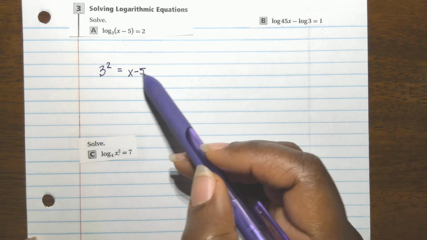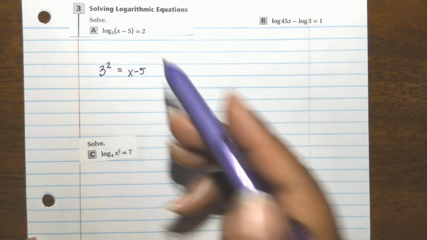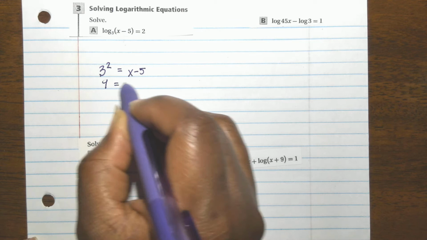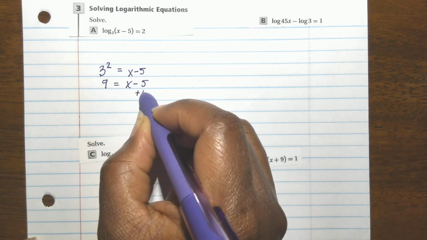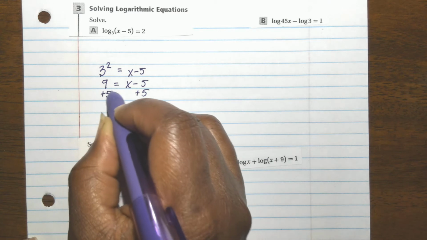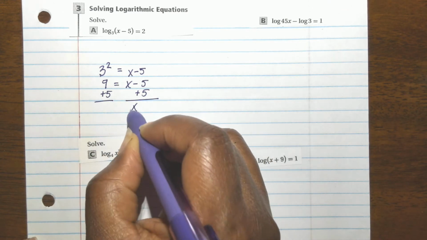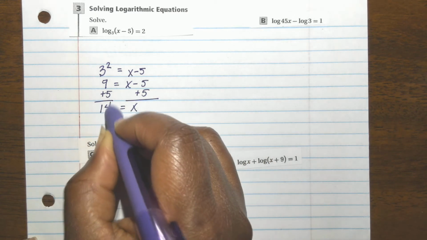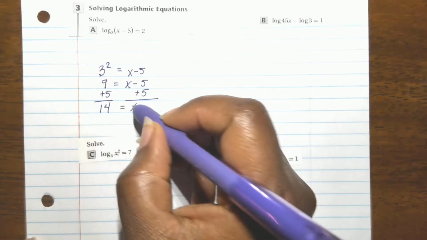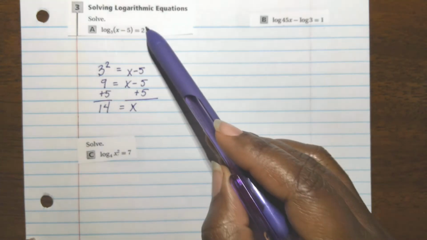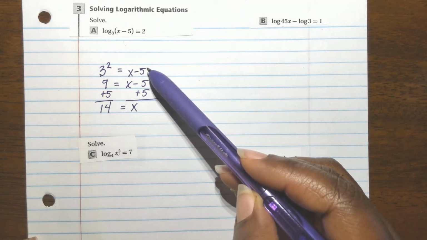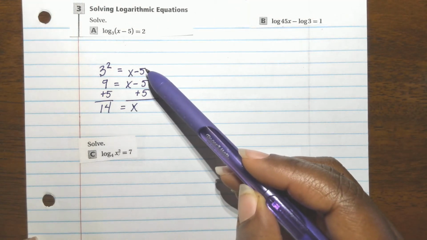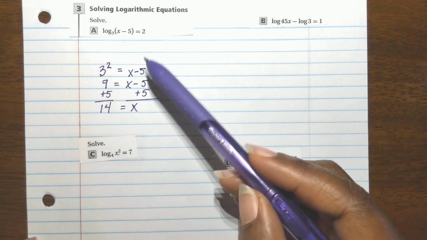So now all I have to do is to solve for x. So 3 to the second power is 9, and 9 is equal to x minus 5. Simple one-step equation here. I'm going to add 5 to both sides, and I get that x has a value of 14. That's it. If you can rewrite that equation into something that's more useful for you, that's going to help you out for all of these. All right, let's move on.